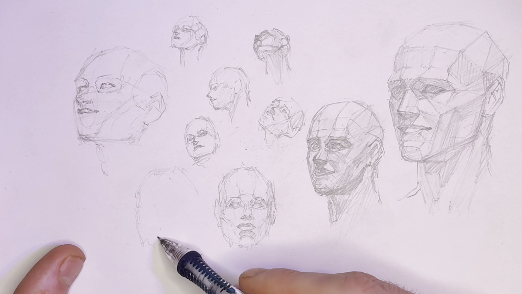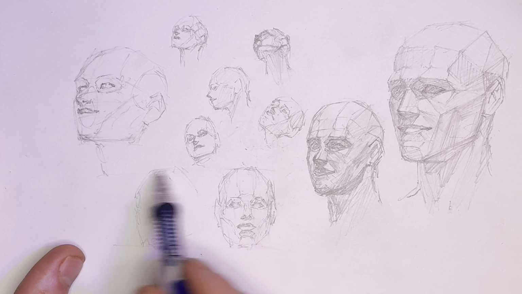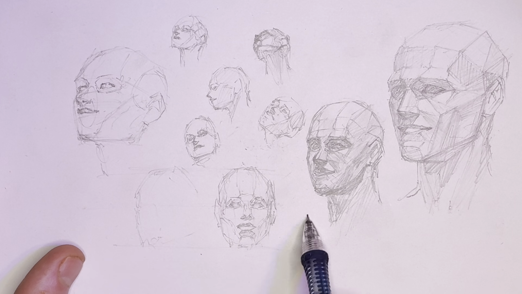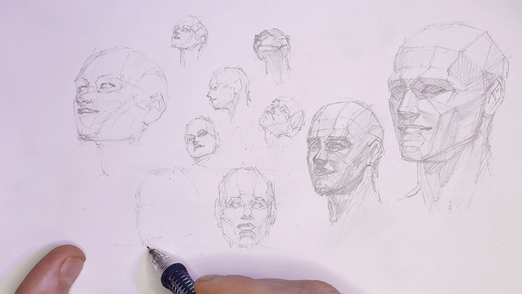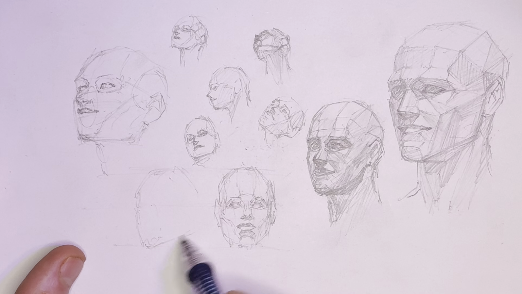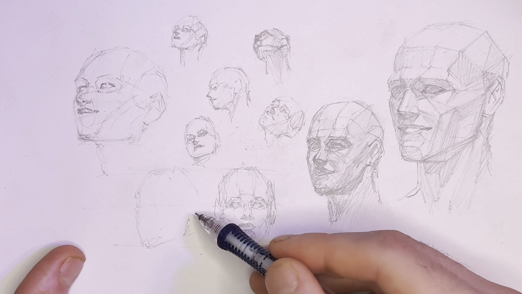Okay, we found a simplified polygon kind of build, and when you're drawing the head, if you're doing several drawings next to each other, you can use the same proportions to map it. So here we have the same jaw up to the ear.